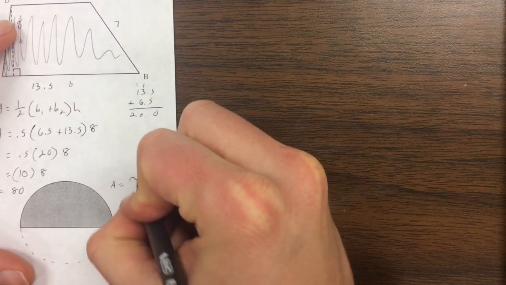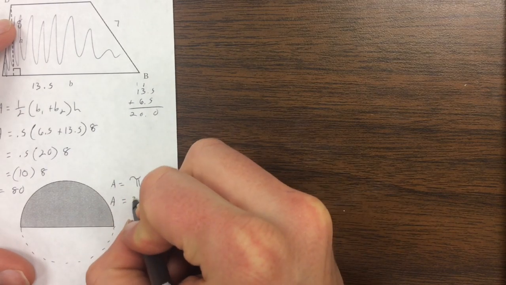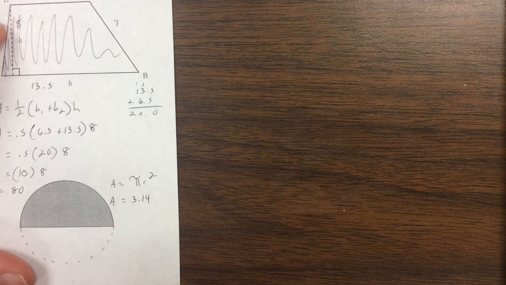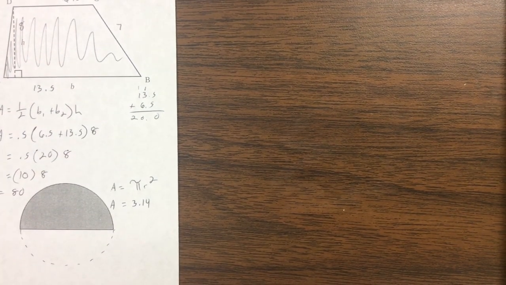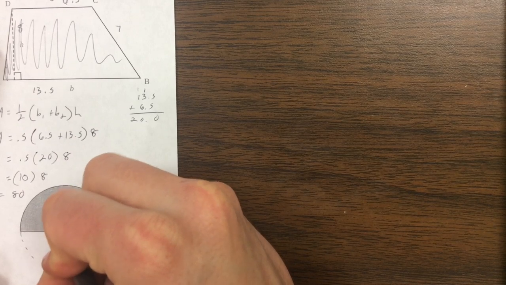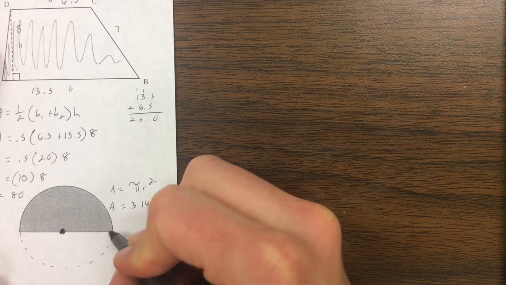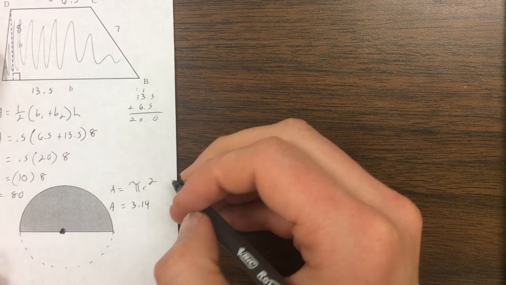So we're going to have area equals pi r squared. In case you've forgotten from class, pi stands for 3.14. Radius, r. Radius is half of the diameter, not the diameter. Okay, so radius is going to be from here all the way over here. Diameter is all the way across. Radius is just part of that.